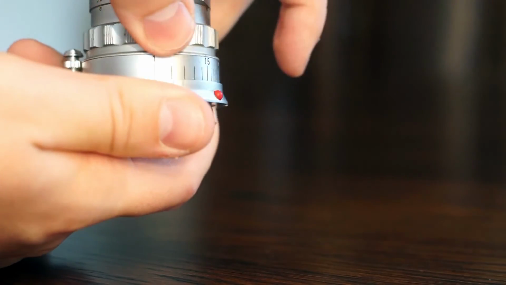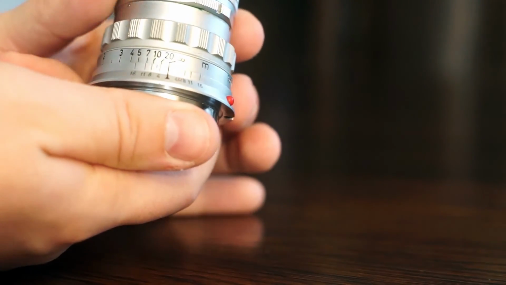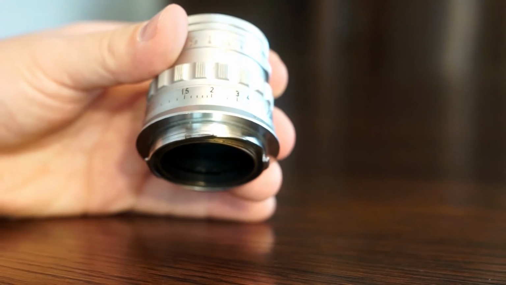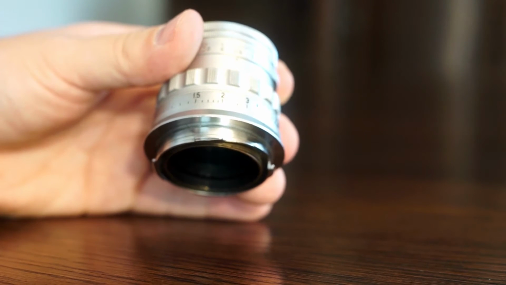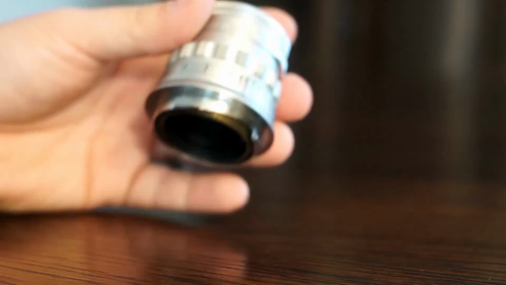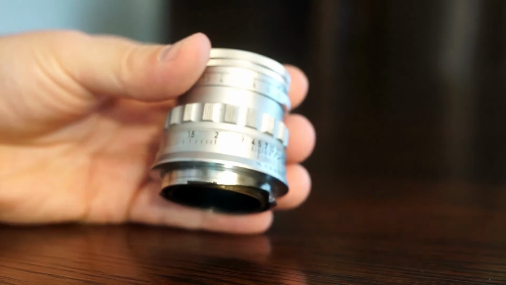So from infinity to the nearest focusing distance, it's less than 180 degrees, which is amazing for myself because focusing goes really, really fast with this lens.